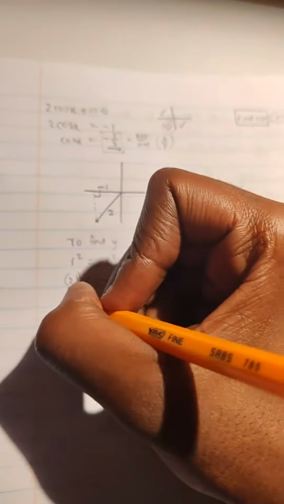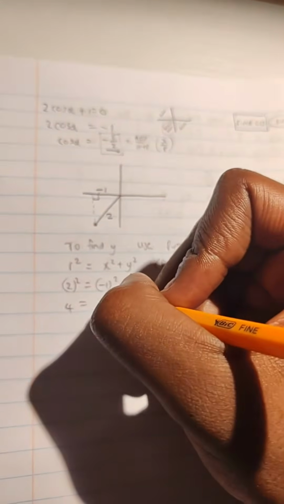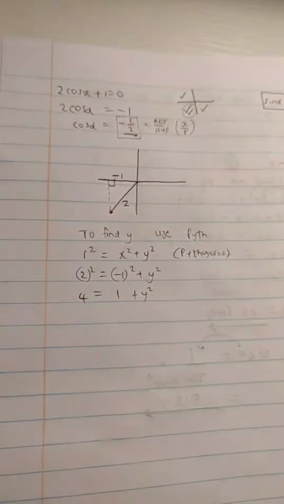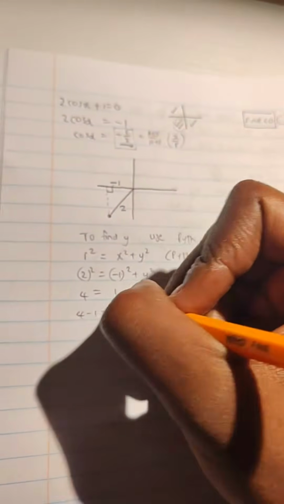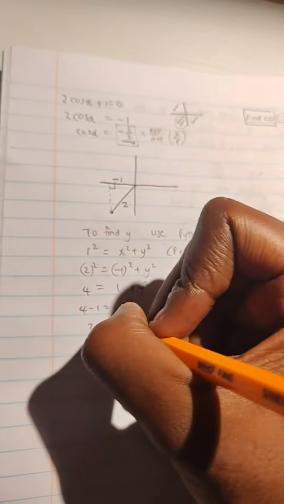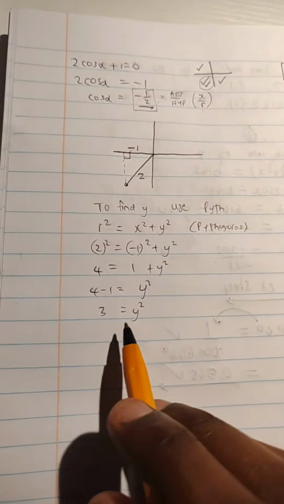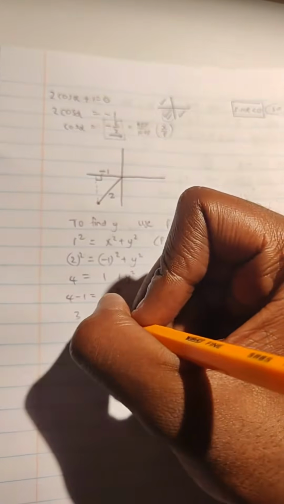2 squared is 4, negative 1 squared is 1, plus y squared. We transpose. 4 minus 1 is equal to y squared, that is 3. We take the square root on both sides.